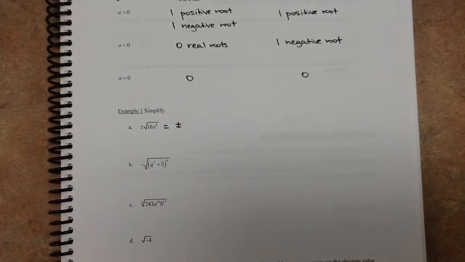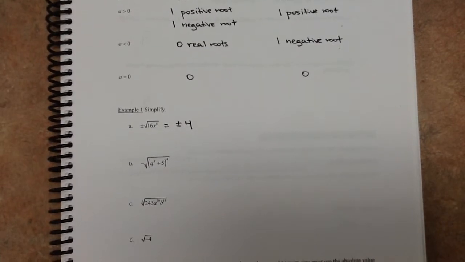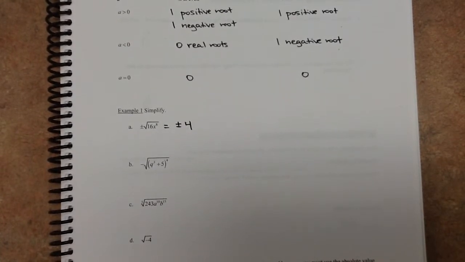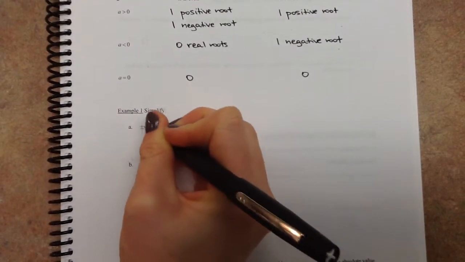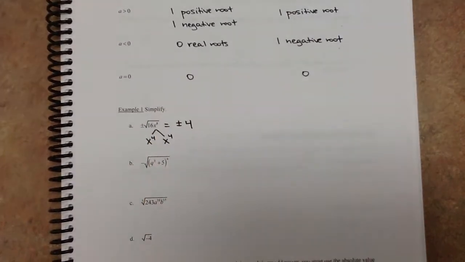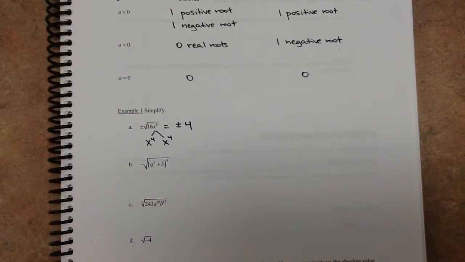So I know that the square root of 16 comes out to be 4. That's one of my perfect squares that I have on the previous page, so I can just leave it like that. And then x to the 8th is what multiplies by itself to give me x to the 8th. I know for a fact that x to the 8th, I can write it as x to the 4th times x to the 4th. So that's what multiplies by itself to give me x to the 8th. What that means is that the square root of x to the 8th is x to the 4th.